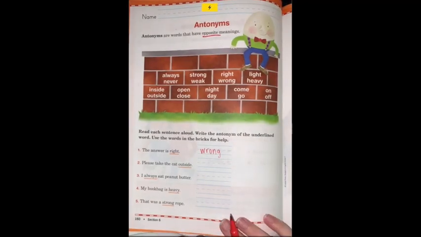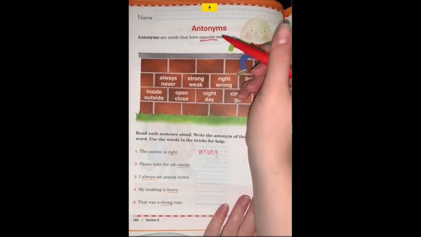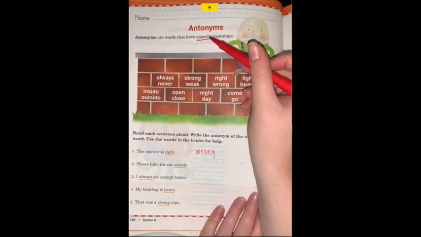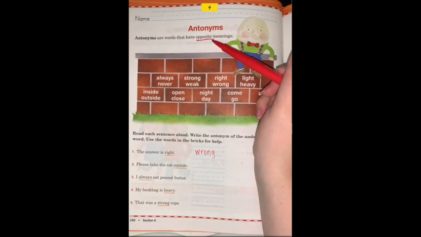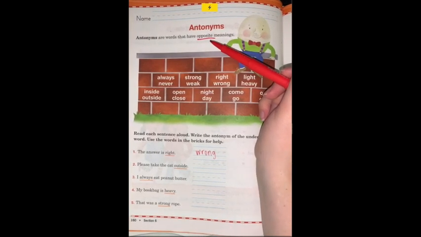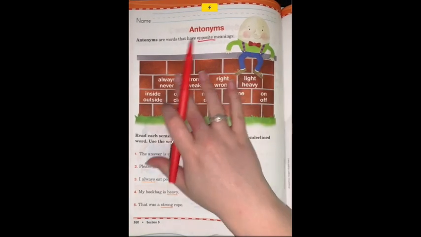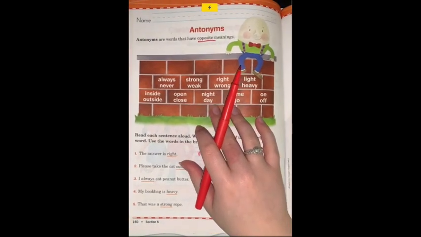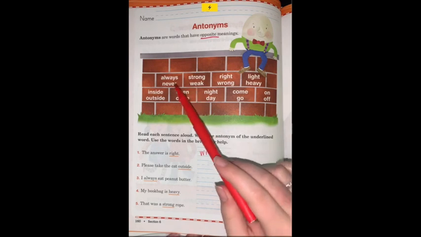So here I am on page 160. We are working with antonyms. Now remember that antonyms are words that have the opposite meanings. I've underlined the word opposite so that we are reminded that it's not the same. It is different. So the definitions are different. Let's read these examples. These are all pairs of antonyms, so they're two words that mean the opposite of each other.